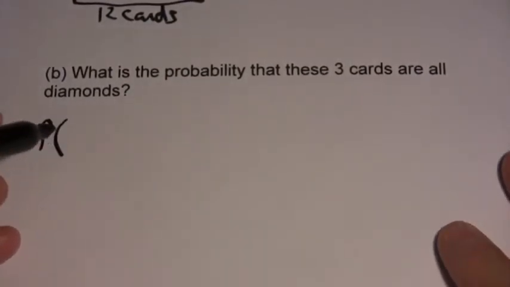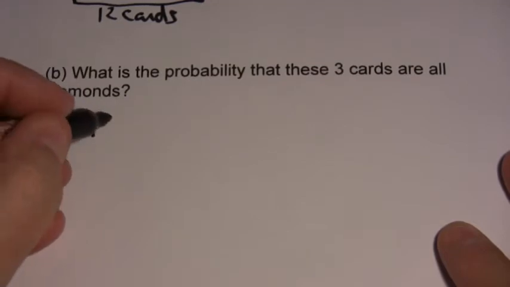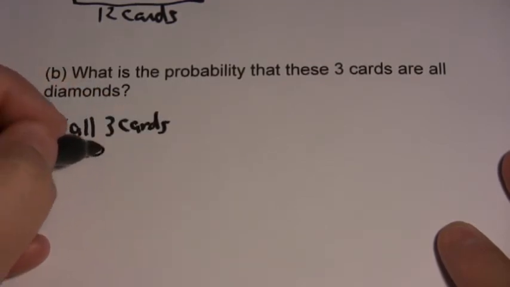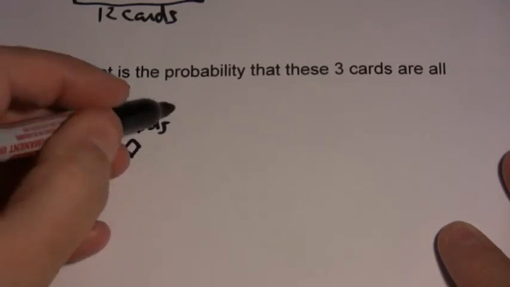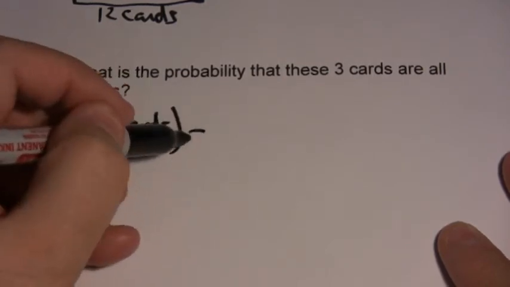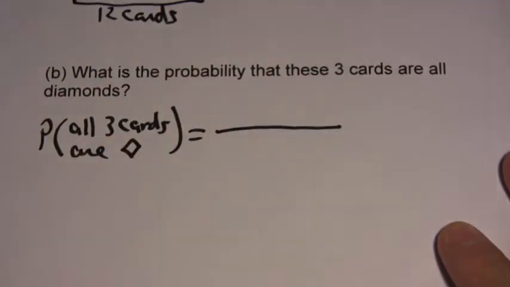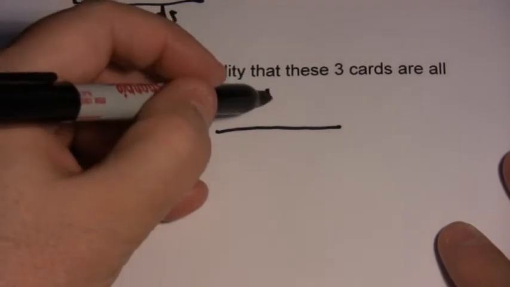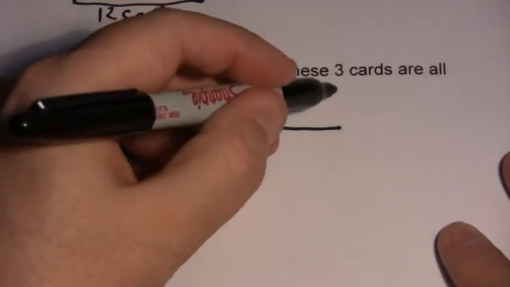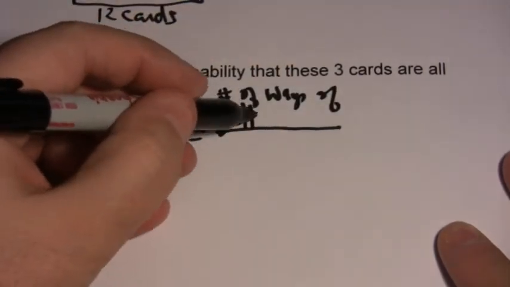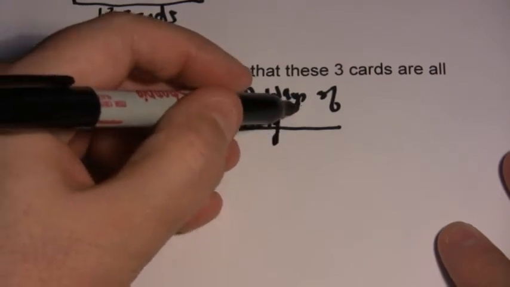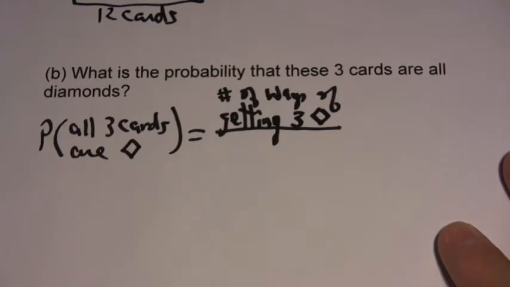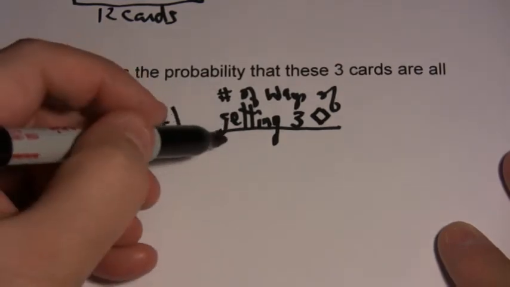So the probability that all 3 cards are diamonds, basic probability principle, is the number of ways of getting 3 diamonds divided by the number of ways of getting any 3 cards.